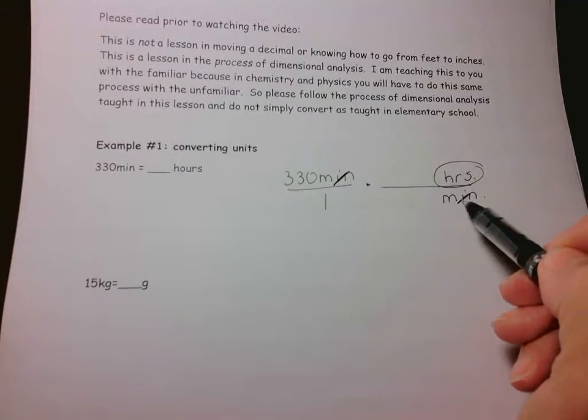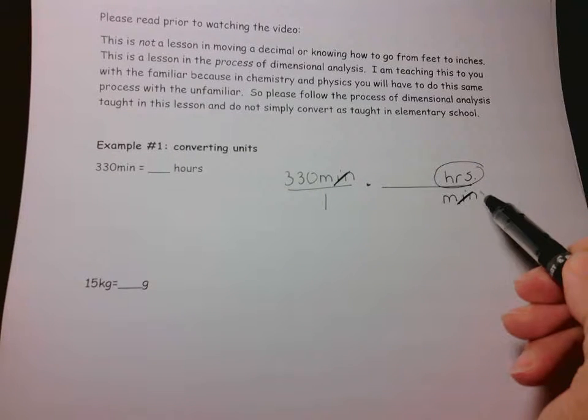Always fill in your units first and then fill in the numerical part of the conversion factor, because the tricky part is knowing what goes on the top and what goes on the bottom. So fill in your units first so you know what needs to go on the top and what needs to go on the bottom, and then go back and fill in your numbers. And if I'm trying to get rid of minutes, if minutes is on the top here, it has to be on the bottom here, so I'm left with hours.